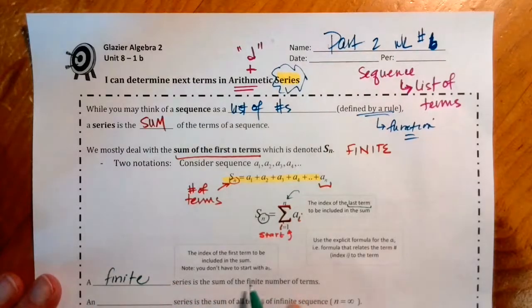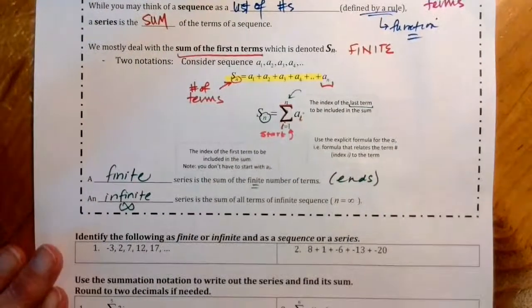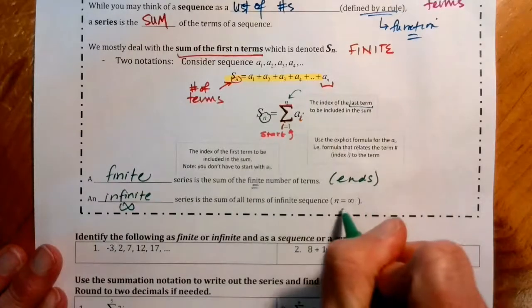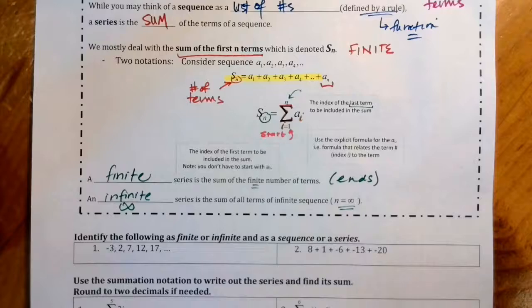Okay, now going back to what we said before, a finite series is the sum of all the finite terms. That's where it ends. An infinite series is going to be the sum of all the terms. And guess what? That's when n goes on to infinity. And you'll find that that's going to be one you can very easily say, no can do, I'm not going to be able to do that.